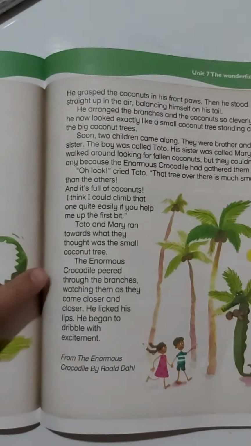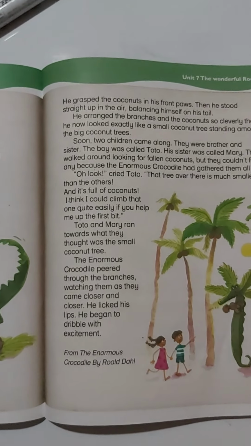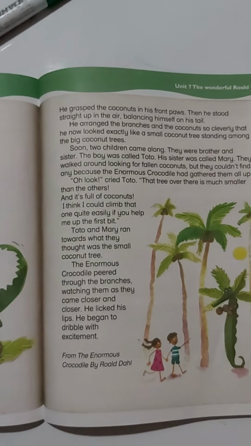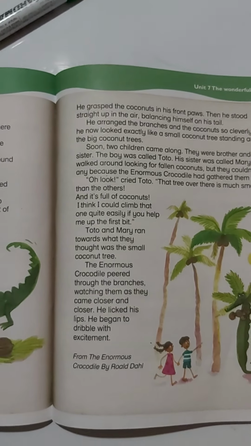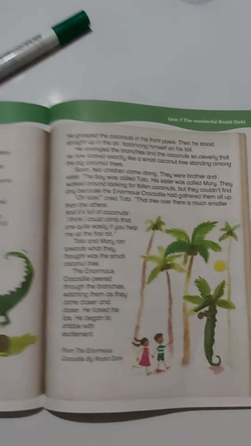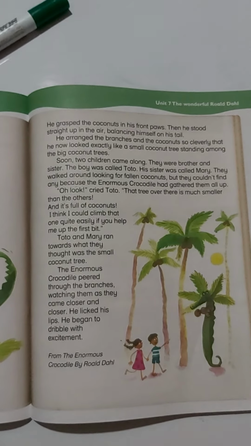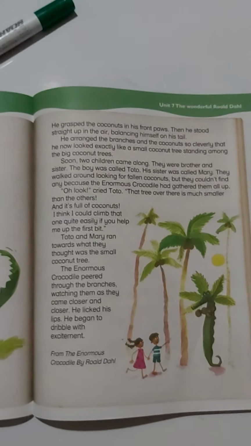Okay, let's go back here again. Crocodile peered through the branches. Peered means looked, but when you peer at someone, you're looking and you don't really want them to see that you're looking. And he licked his lips. Why do you think he licked his lips? I think because he thought, now I'm going to eat. So as if he's hungry and food is coming to him.